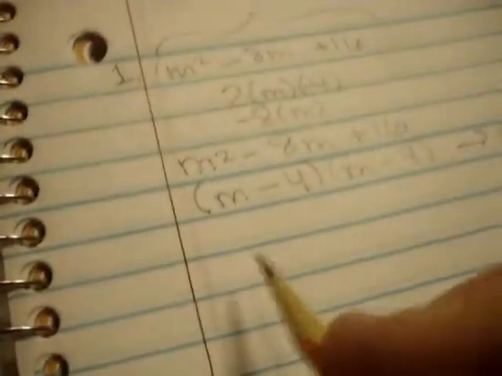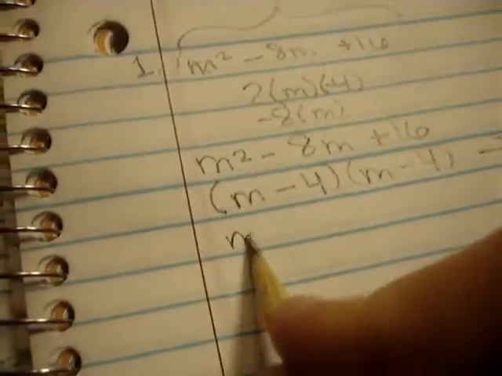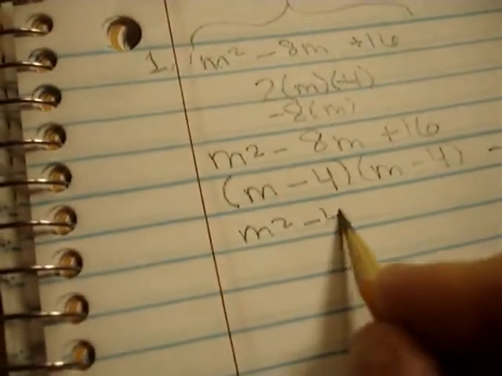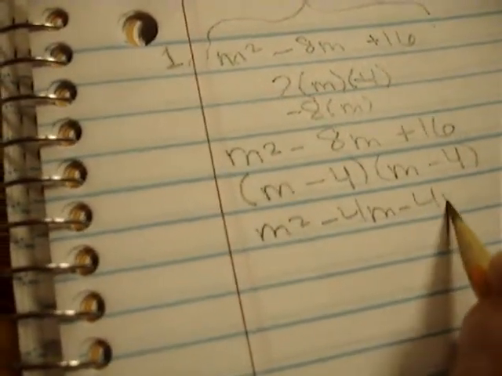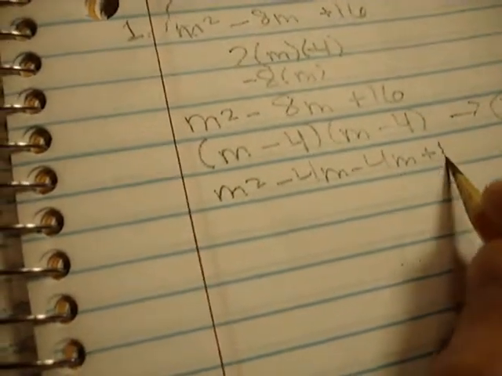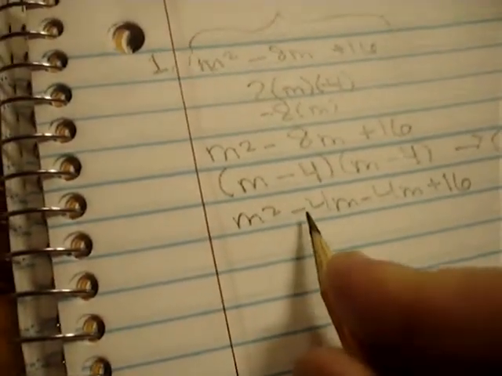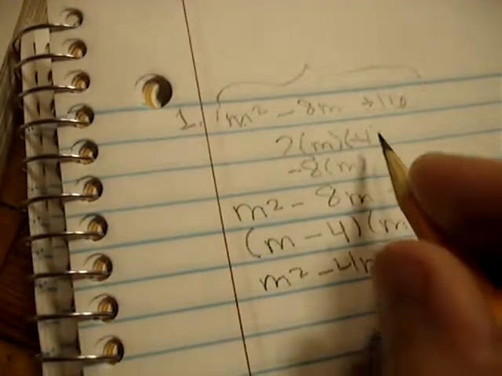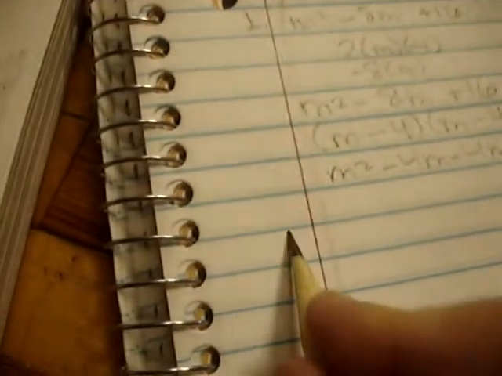But I'm going to check my work right below this. Okay, it's m times m is m squared minus 4m minus 4m plus 16. So is that right? That'd be a negative 8m? Yep. Just like the original. Alright, let's do problem 2.